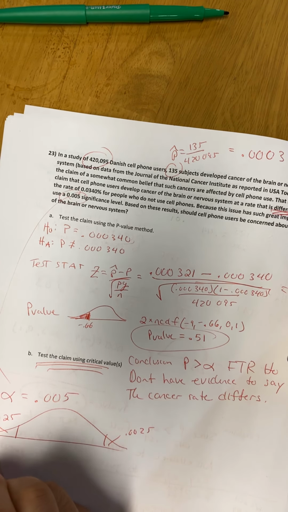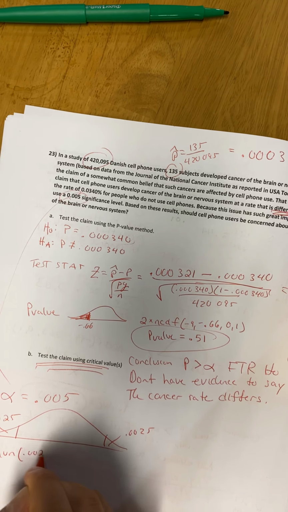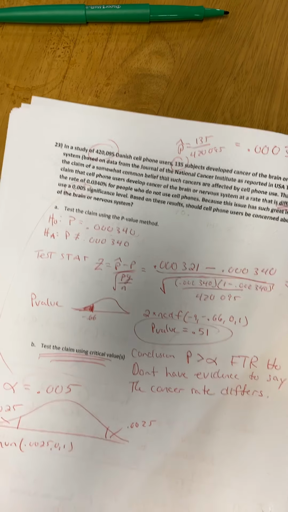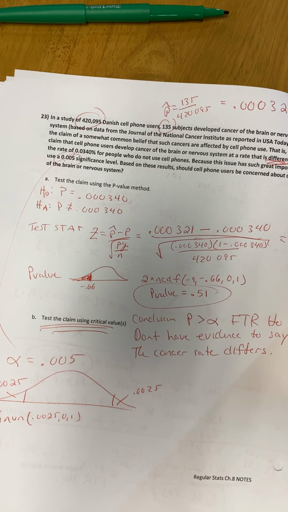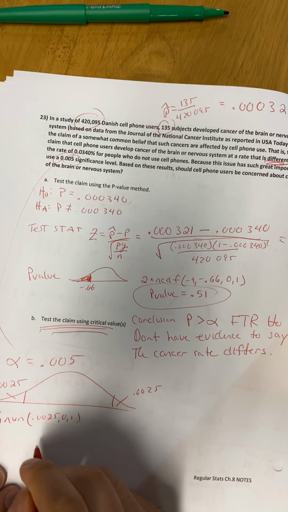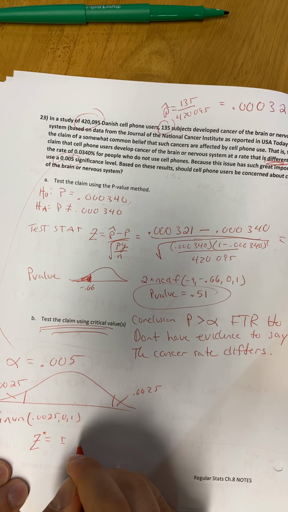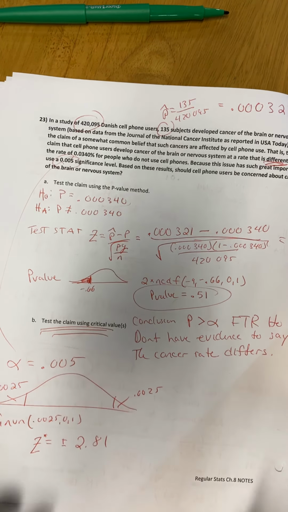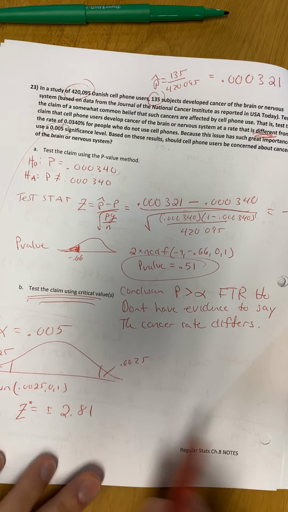Inverse norm of 0.0025, that's going to give me that cutoff value. So my critical values are plus and minus 2.81.